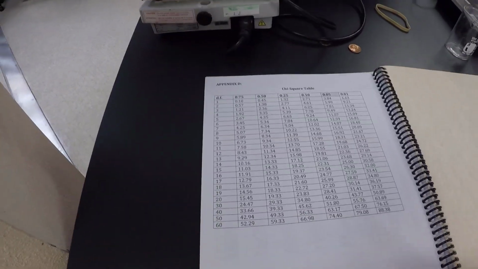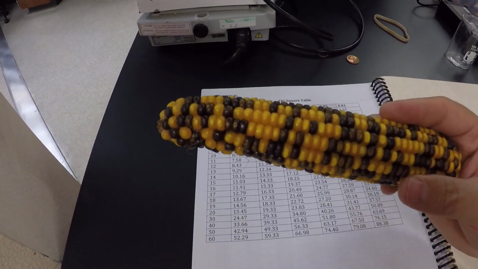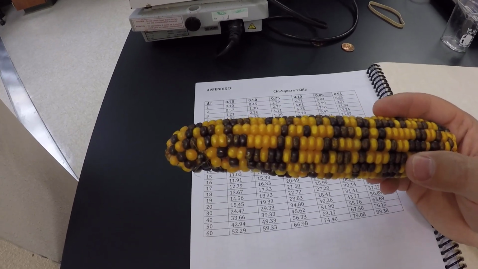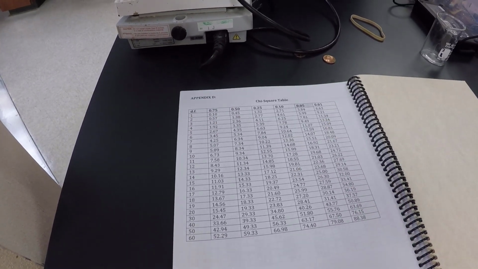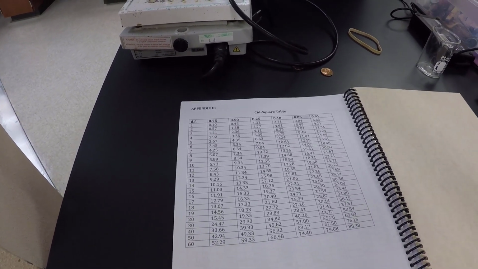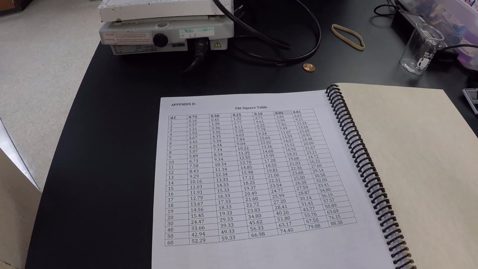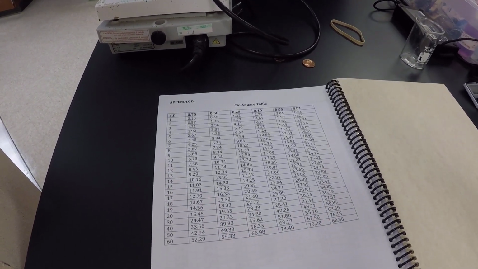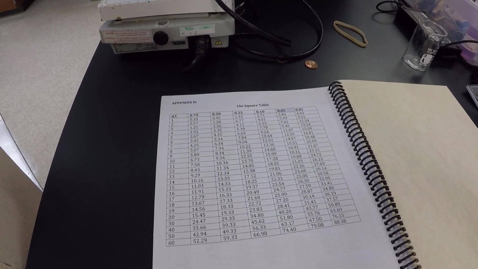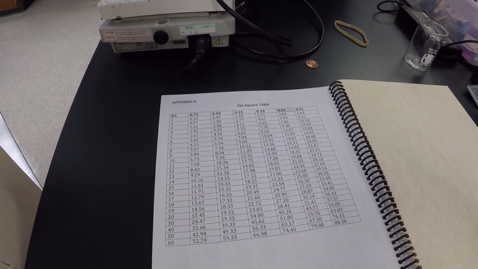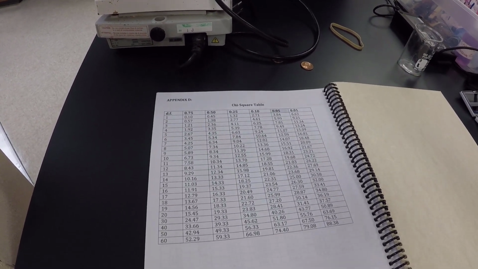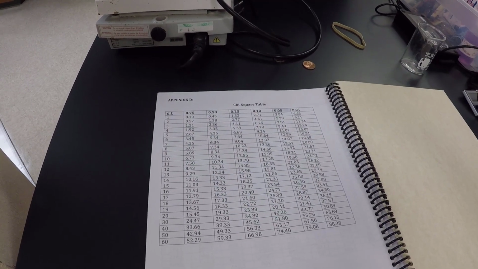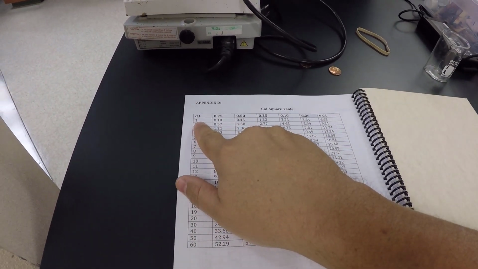Here's a chi-squared table, and let's say we're analyzing this corn. There are two possibilities, so your trait is either purple or yellow. To get your degrees of freedom, or DF, you take n minus 1, and n is 2, because you only have 2 possibilities. So your degree of freedom for that monohybrid is going to be 1, and you go over to 1 on the table.